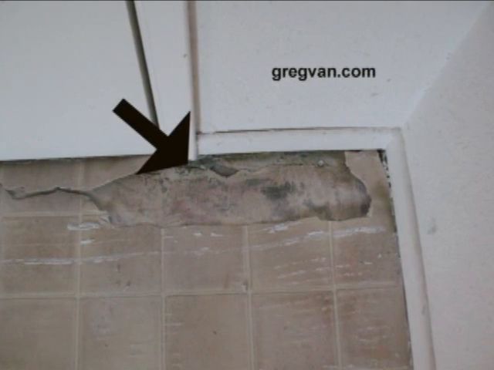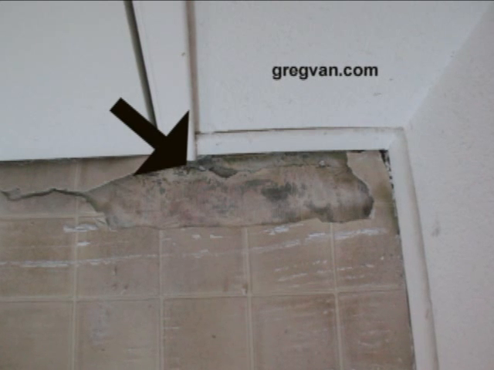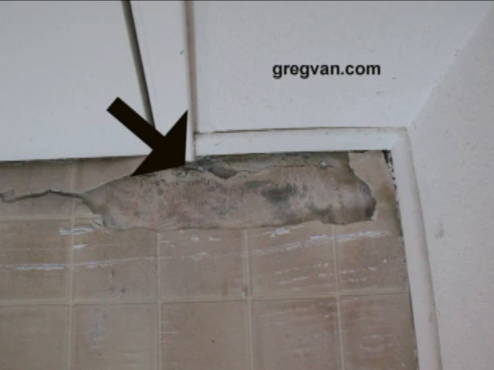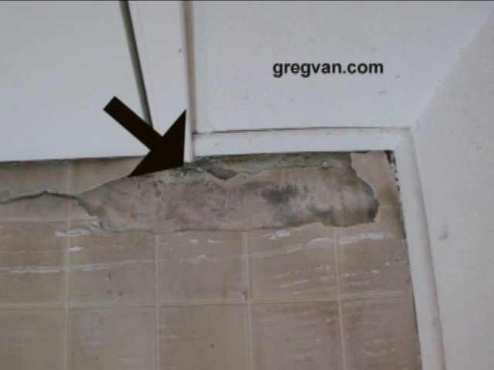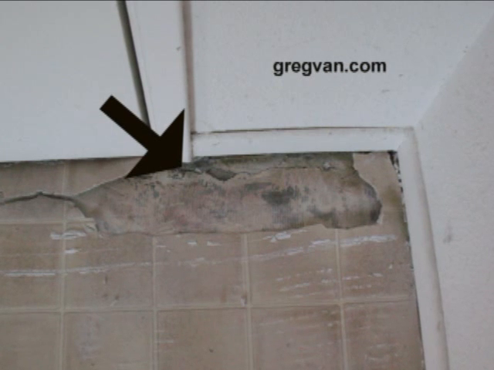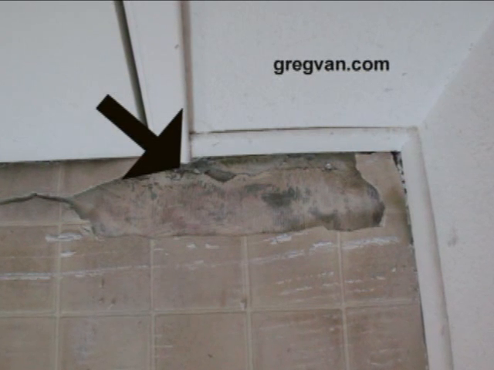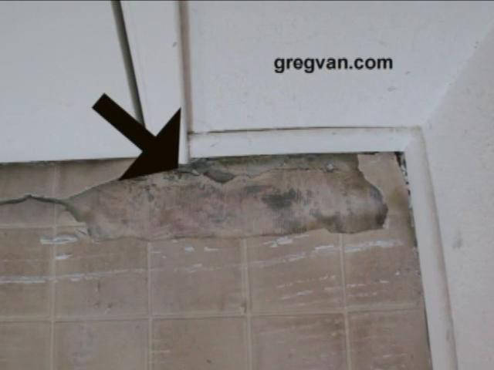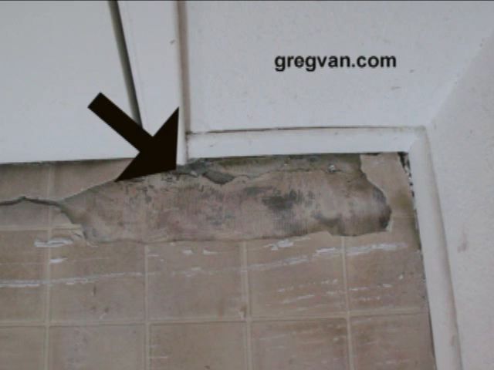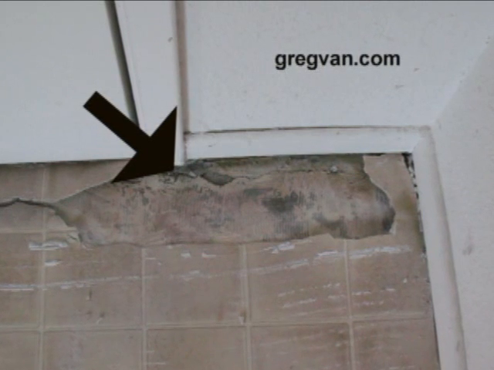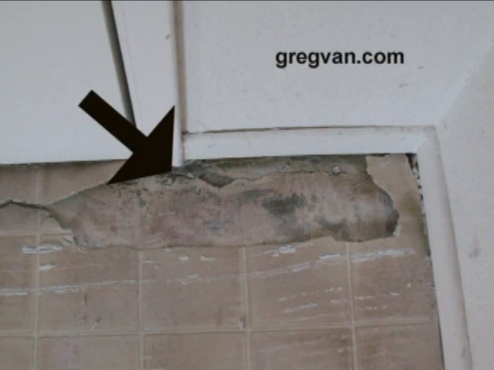Now here's what usually happens. Moisture starts to accumulate on the property, and then it will work its way underneath the concrete foundation. If there are any cracks, the cracks will provide this moisture or water easy access to the flooring.